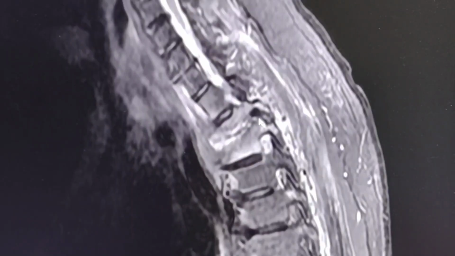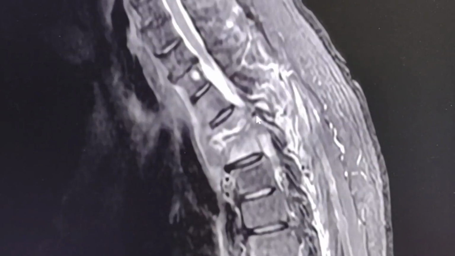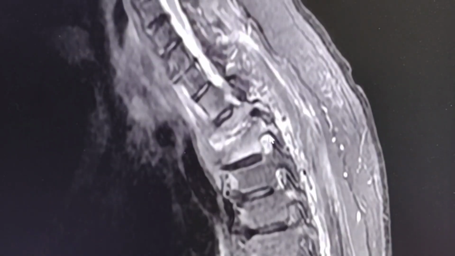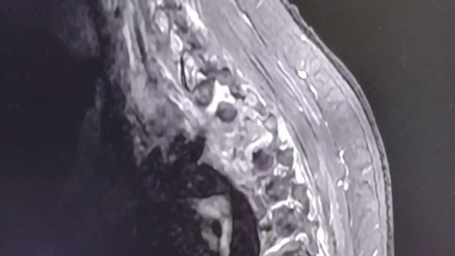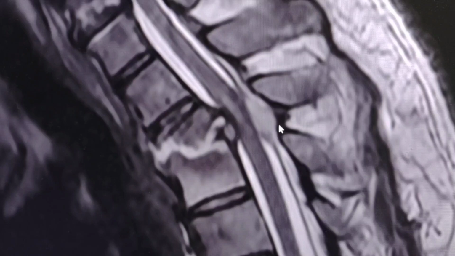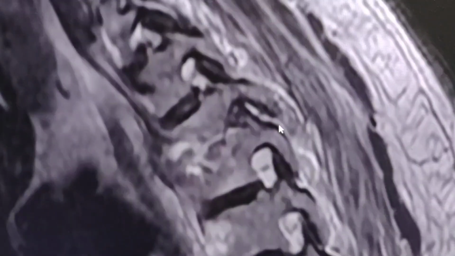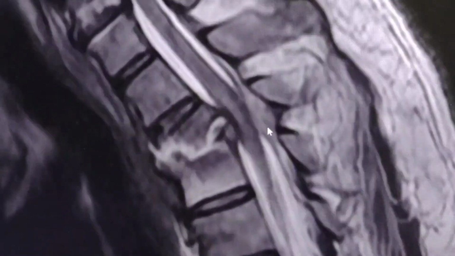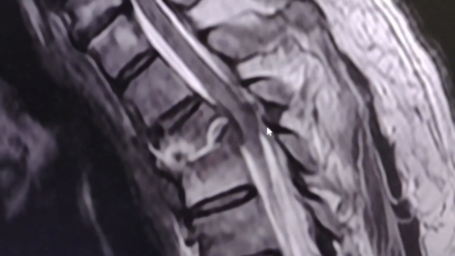We can also see that there is bilateral foraminal stenosis at the level T2, T3, comparing to this foramina here. This is stenotic. And let's go to the other side. Again, stenosis. This MRI was an enhanced study. Now let's see the CT scan.